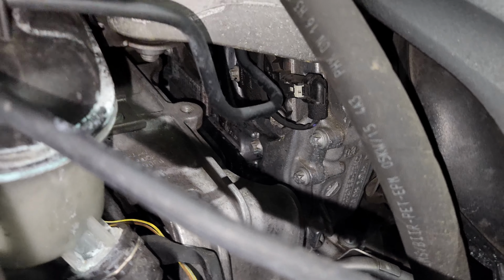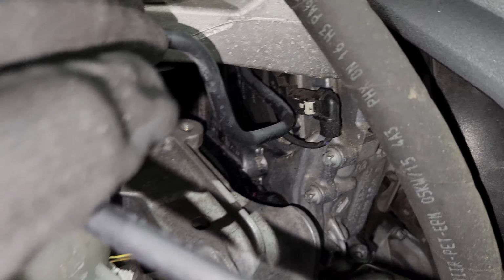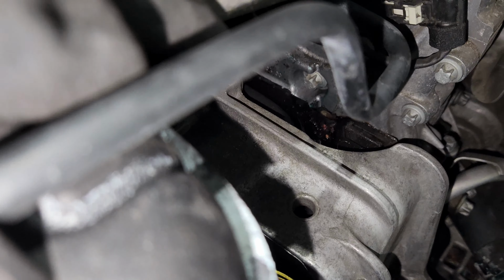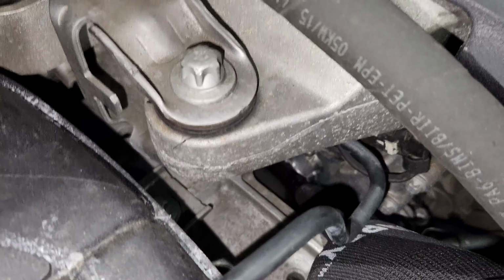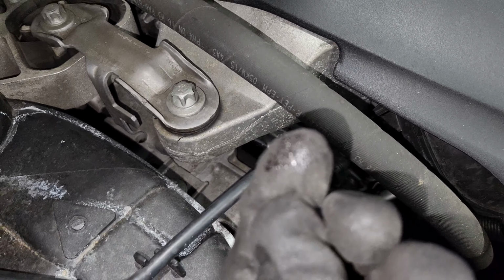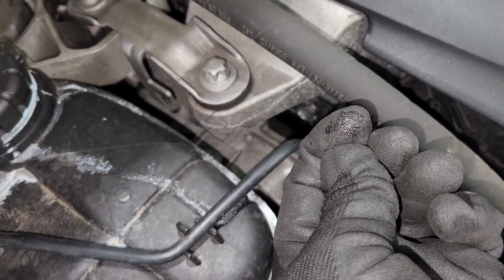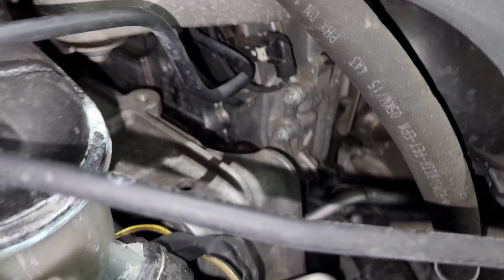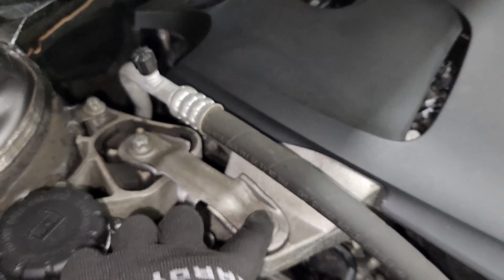This hose comes from the coolant reservoir and goes all in there, and it seems like it leaks, because you can see down right over here we seem to have something like this. This leak looks like it's wet. Yes, this leak is wet, so that means our leak is coming right from under here.